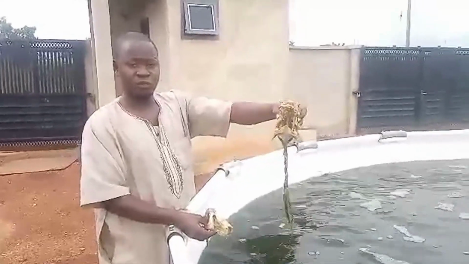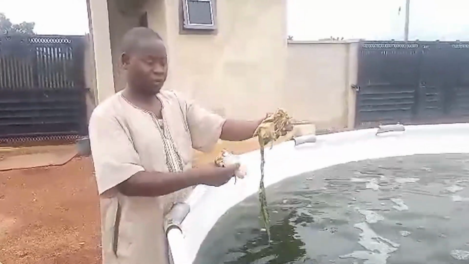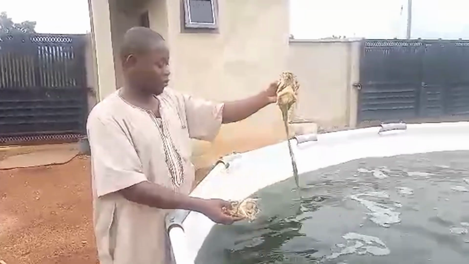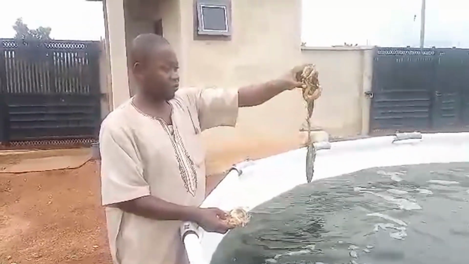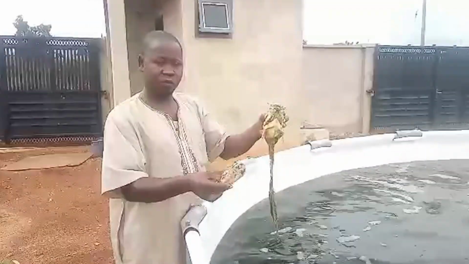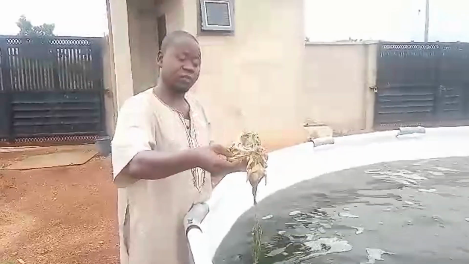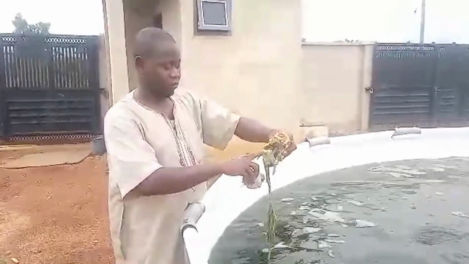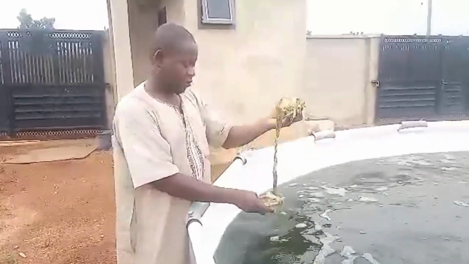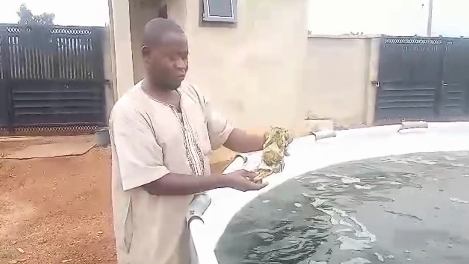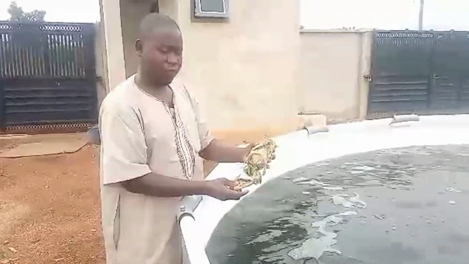Stress in fish farming is something that you must take good care of if you want to maximize the profit or the outcome of your fish farm. And when it comes to stress, we are going to categorize it into two. We have stress in the fish themselves. And we also have stress in you as a farmer.